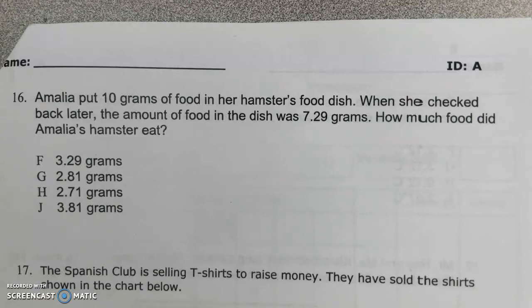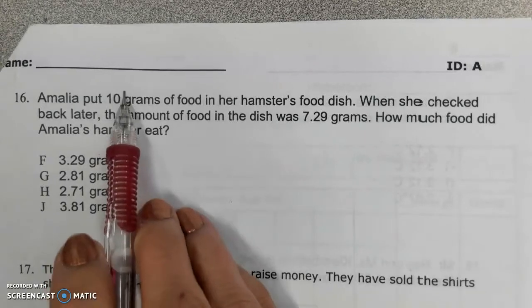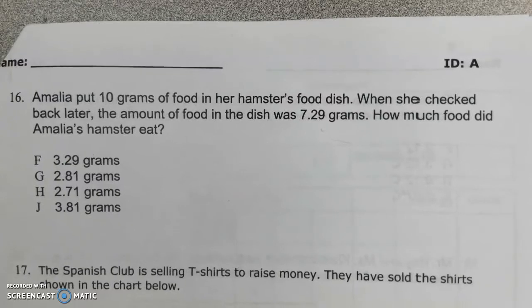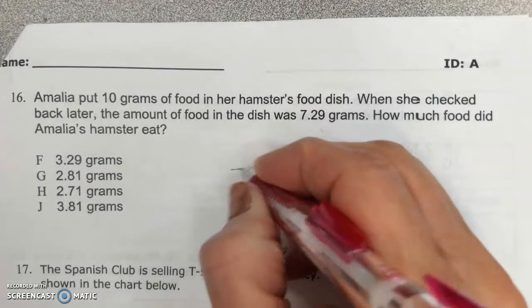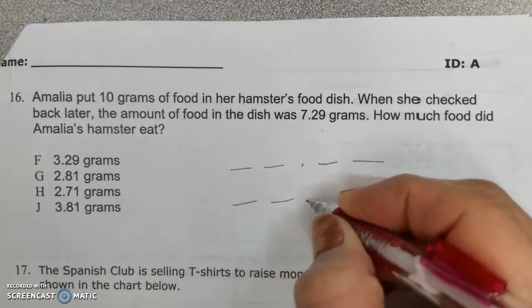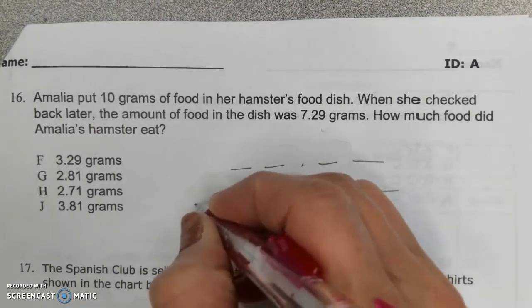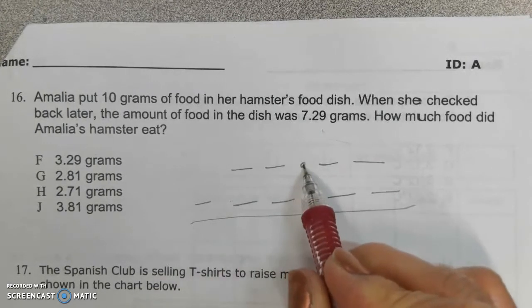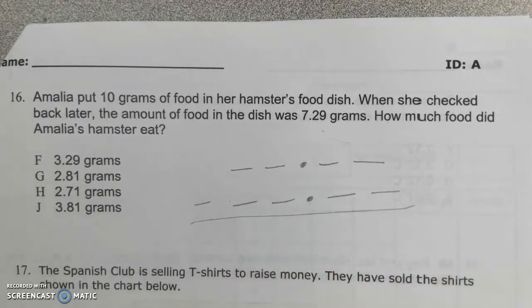So first of all, I'm looking at this question. I start out with 10 grams of food, and then she ate some food. And so that means I am separating the 10 grams from what is left over to find out how much food the hamster ate. I will start with a mini place value chart so that I can show my equation here without getting my place values in improper order.